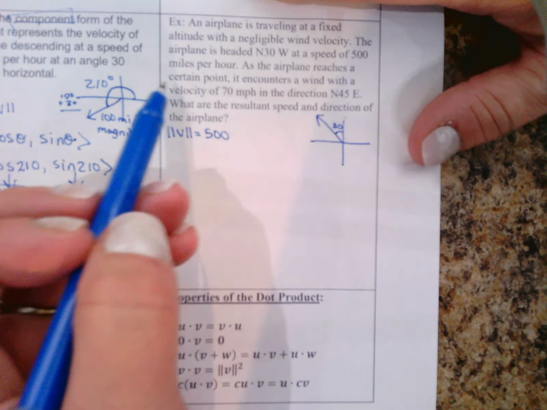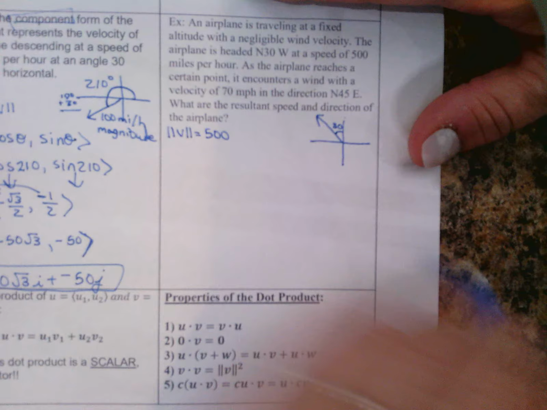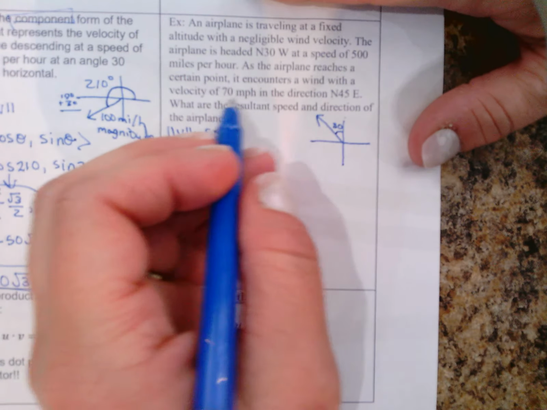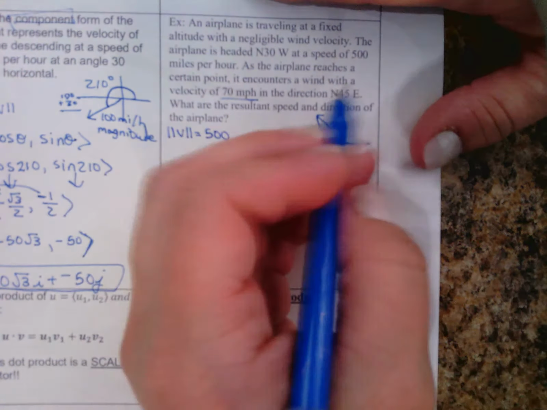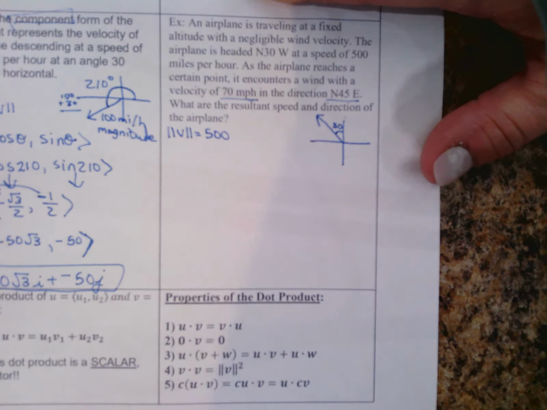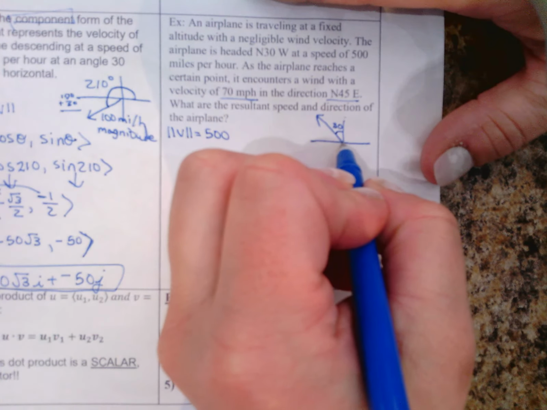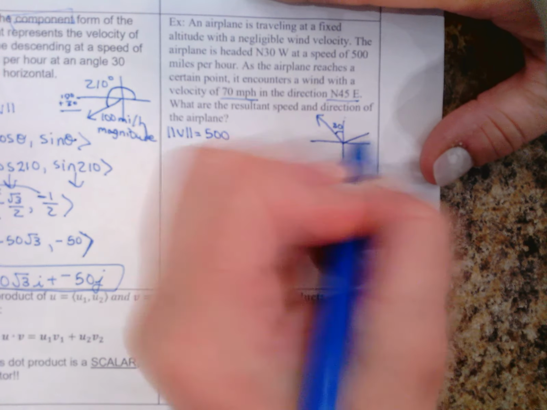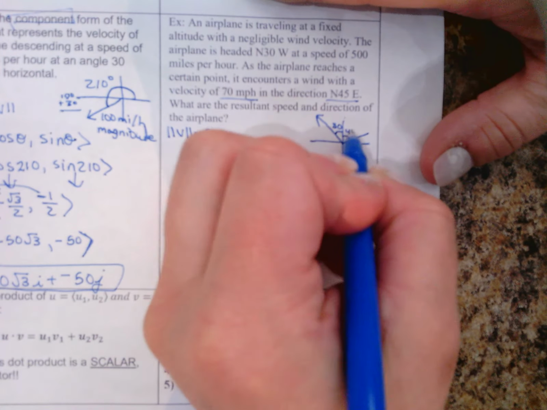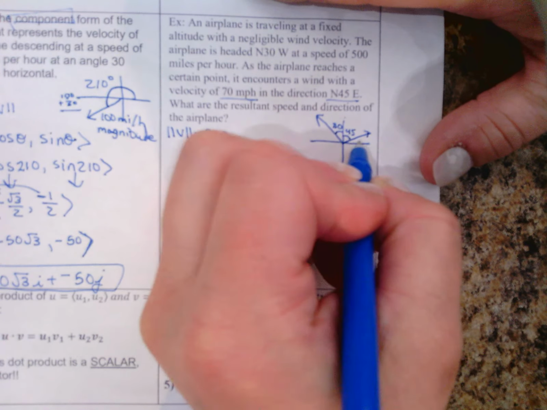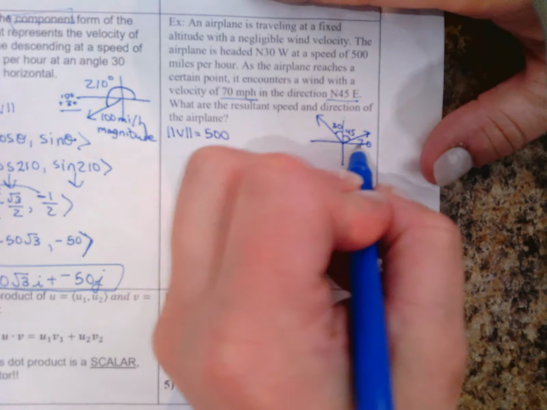And then it says, as the airplane reaches a certain point, it encounters a wind with a velocity of 70 miles per hour in the direction of north 45 degrees east. So there's going to be this wind, north 45 degrees east, with a velocity of 70.